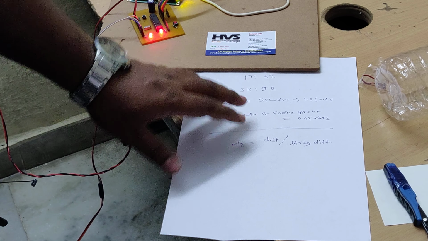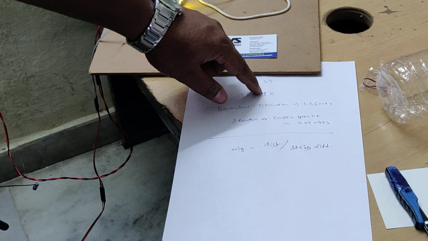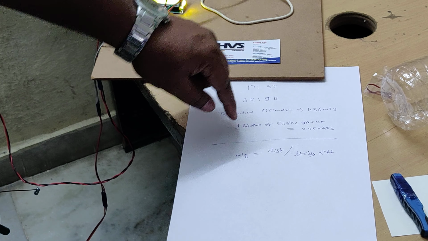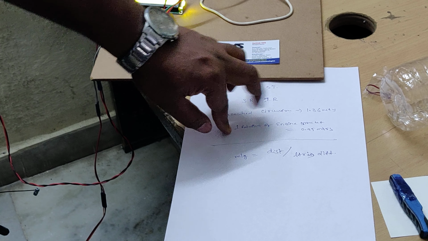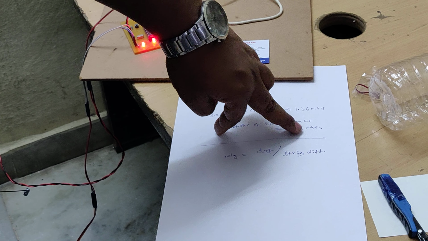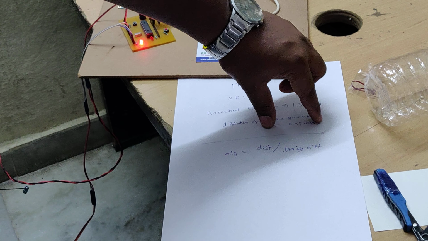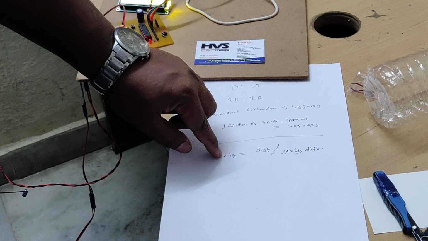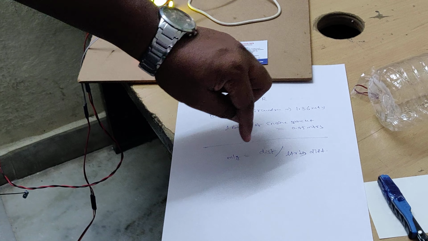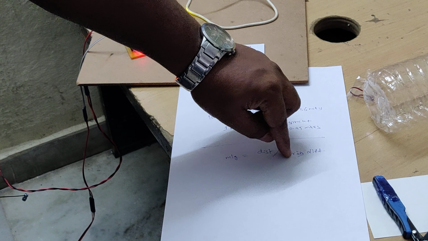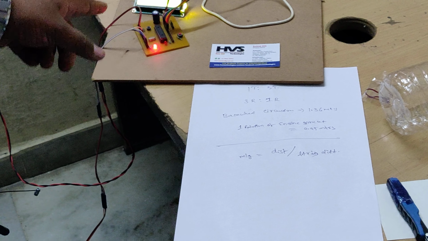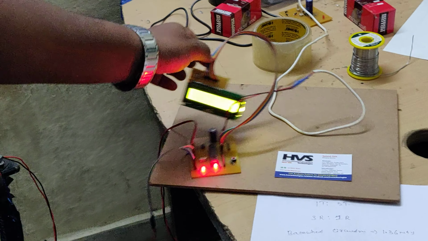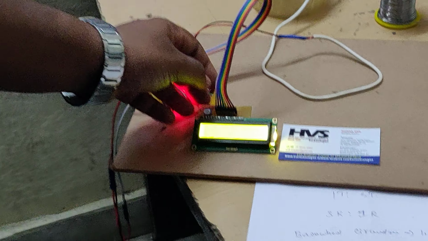As 3 rotations is to 1, each rotation of the engine sprocket covers 0.45 meters. So we know the distance per pulse, and we need to calculate the mileage, equal to the distance divided by the liters of difference. This is the main circuitry, as you can see on this LCD display.